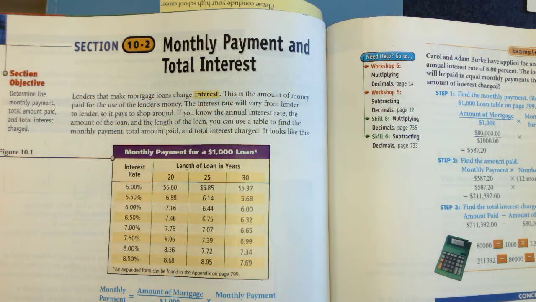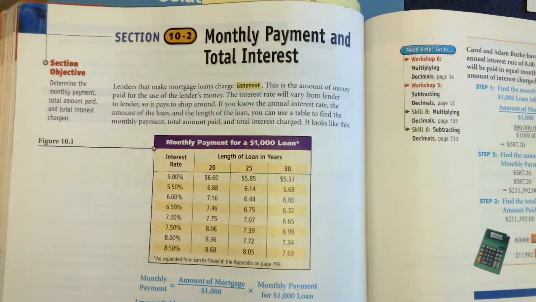In section 10.2, we are going to find the monthly payment on your mortgage loan, and we're also going to find the total amount of interest you will pay back to the bank over the course of that loan.